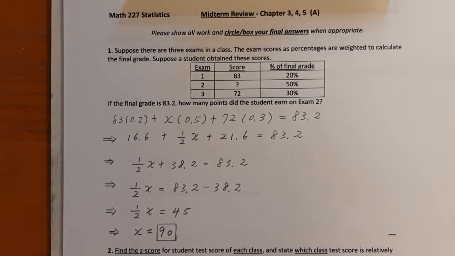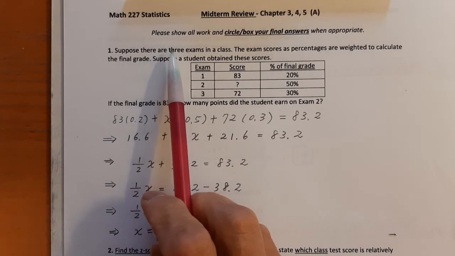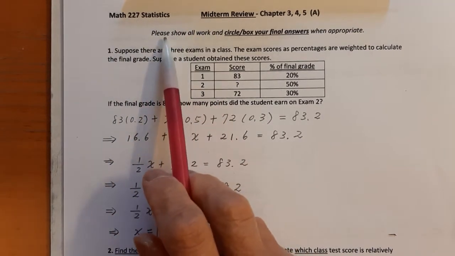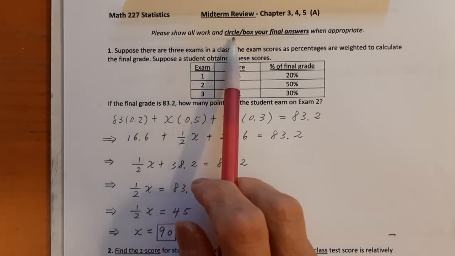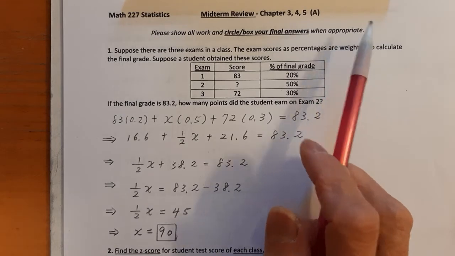We talk about the chapter 3, 4, 5 review. Statistics. Please show all work and circle box your final answer when appropriate.